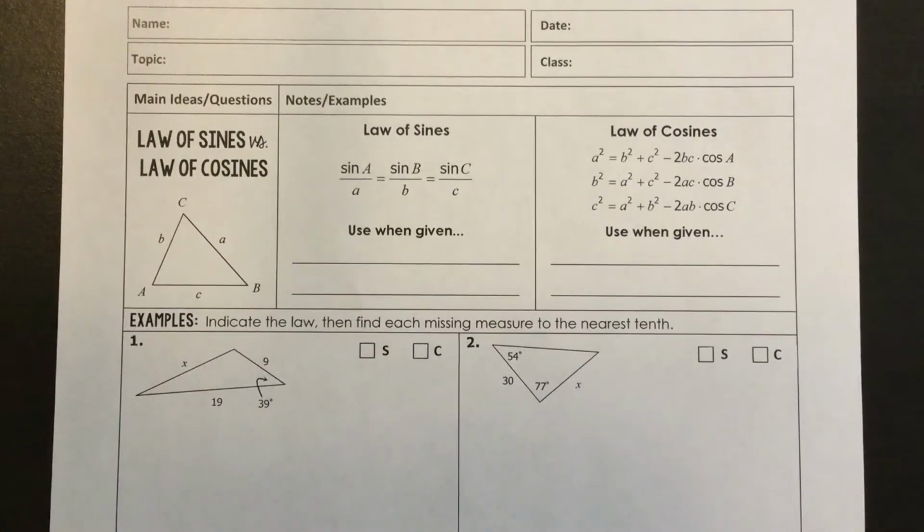This is Unit 12, Lesson 7, Part 1. In this lesson, we are going to be given a triangle with some pieces that are missing and some pieces that are given, and it's going to be our job to determine whether the law of sines would be a more appropriate method or the law of cosines would be a more appropriate method.